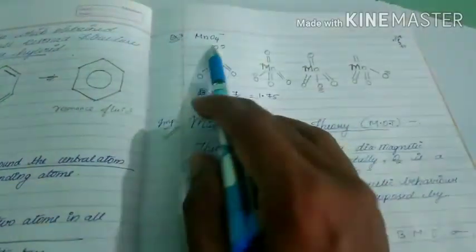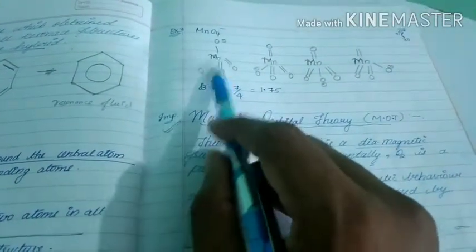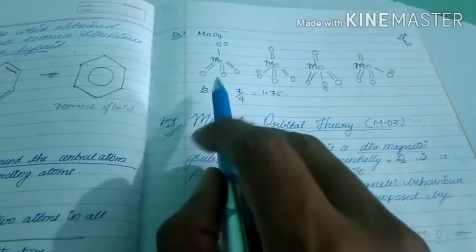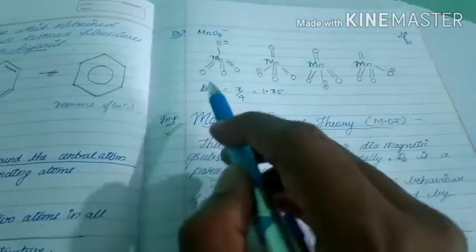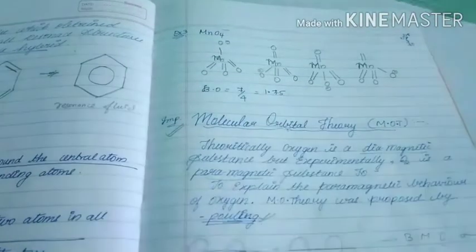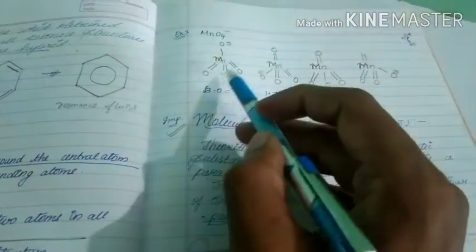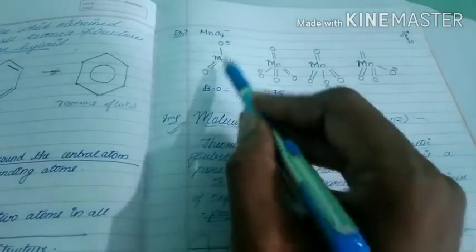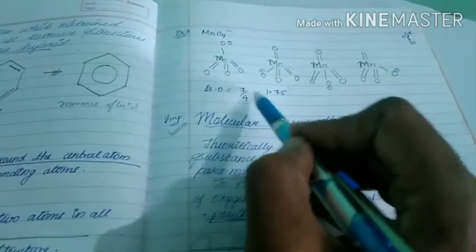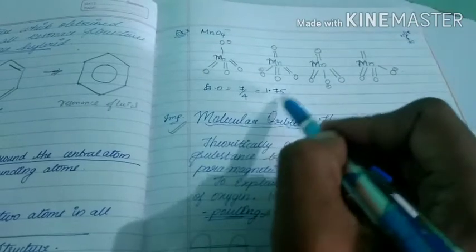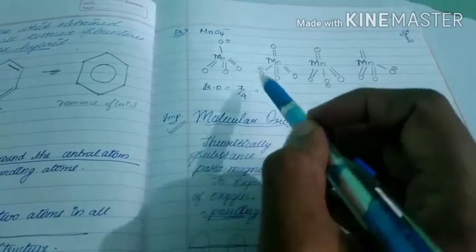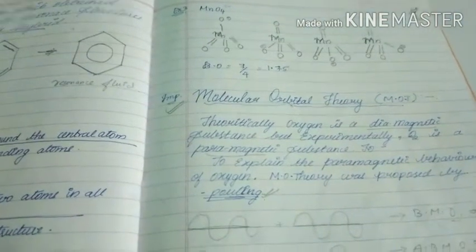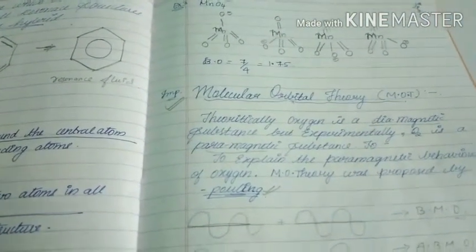One more example, MnO4 minus. In that MnO4 minus, these are the resonance structures. So how many bonds around the central atom? 2 plus 2 plus 2 plus 1. Total 7. Divided by how many surrounding atoms? 4. 7 by 4, how much? 1.75. That means in case of MnO4 minus, bond order is 1.75. So that is the way to calculate bond order in case of resonance structures.